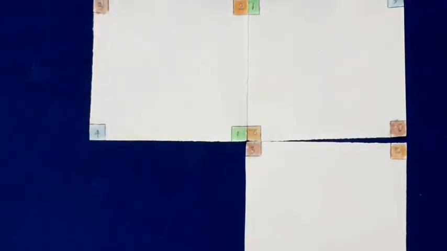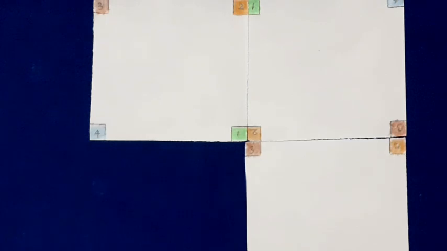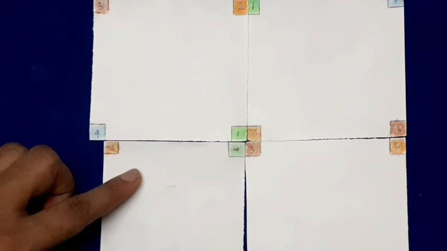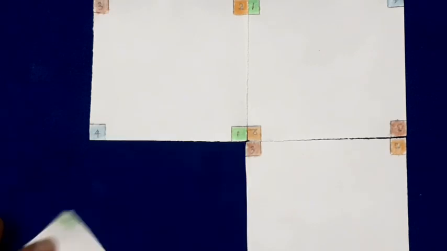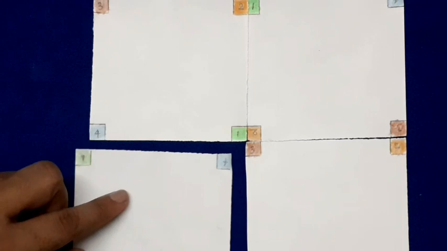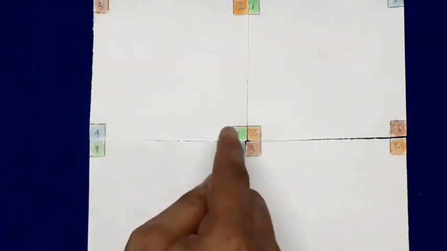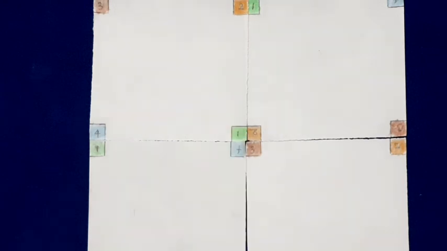And the fourth angle of the congruent square I am going to join like this. 4. So if you observe, angle 1, 2, 3, 4.